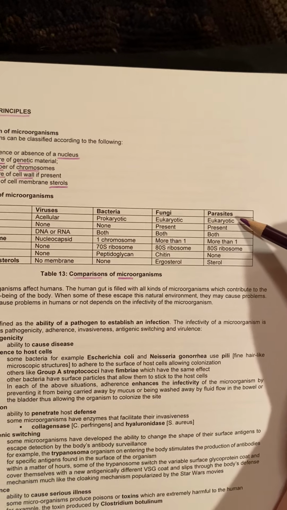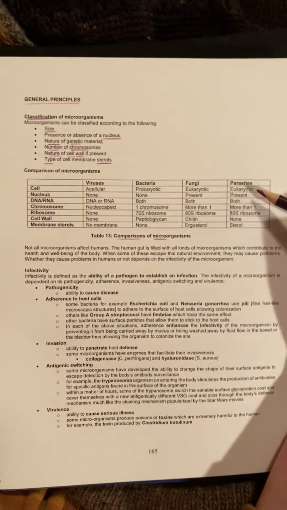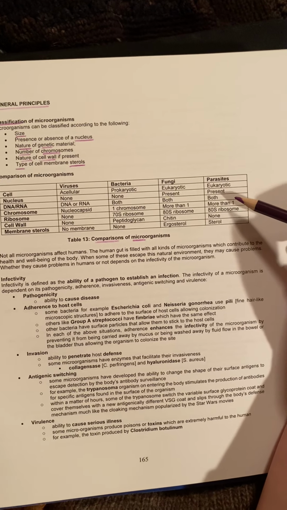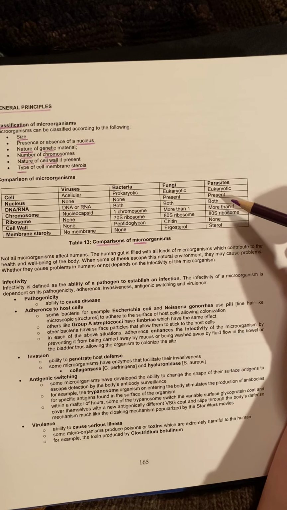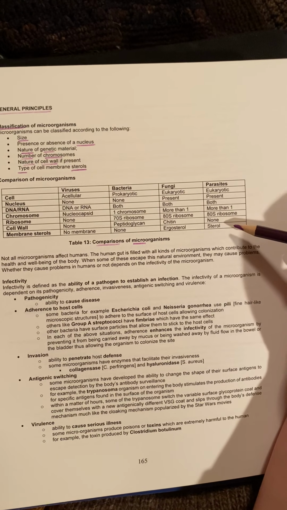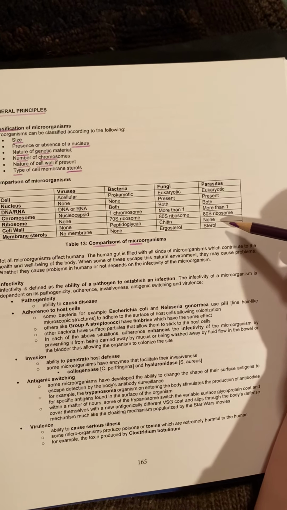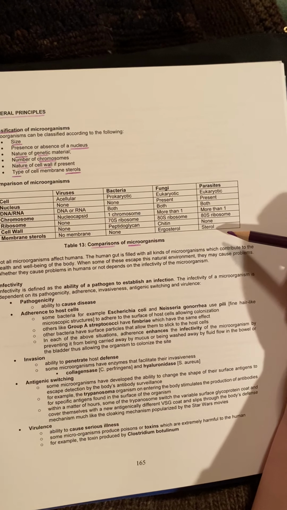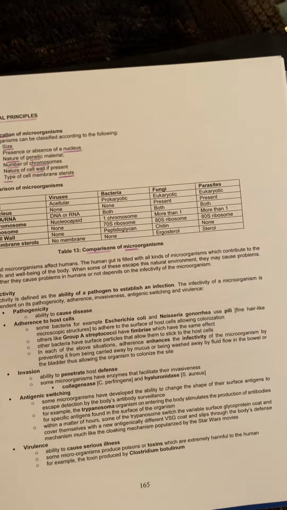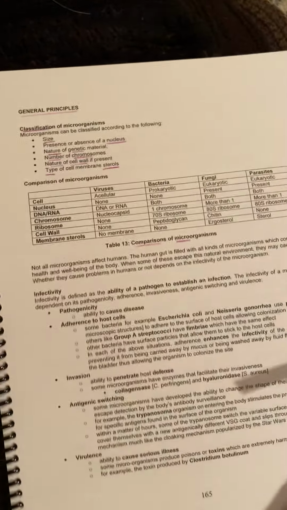Parasites are eukaryotic. Oops, let's keep this whole thing in view. The nucleus is present, both DNA and RNA, more than one chromosome, 80S ribosome, no cell wall, and the membrane sterol is sterile. Okay, so I have some studying to do in that section. Get some clarity.